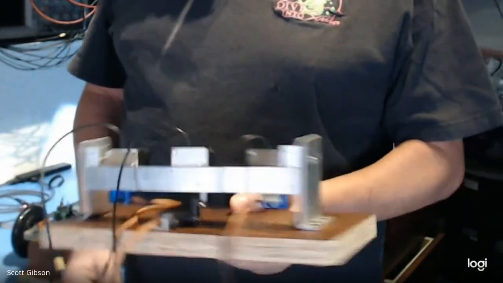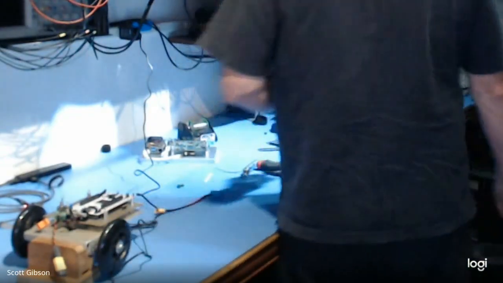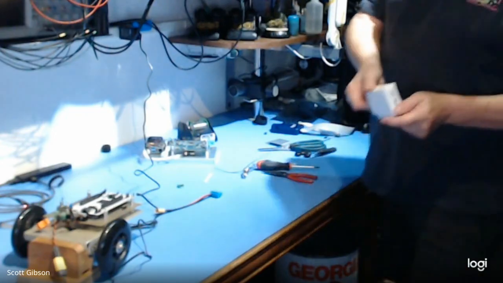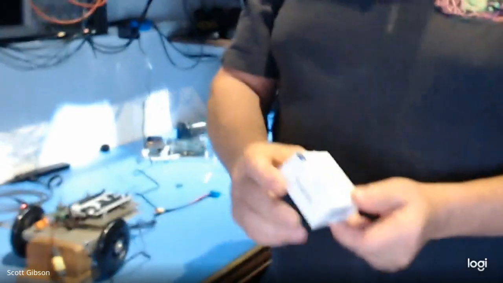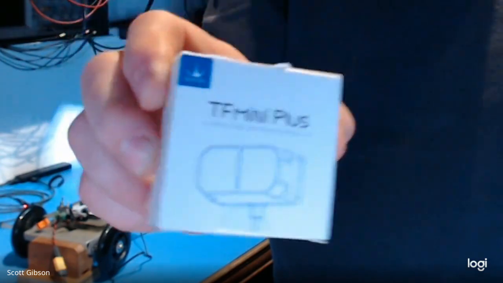No. Aren't those Benewake, or? Yeah, those are a different sensor. These are Benewake, however you pronounce it. I'm hoping to use a couple of those this time too.